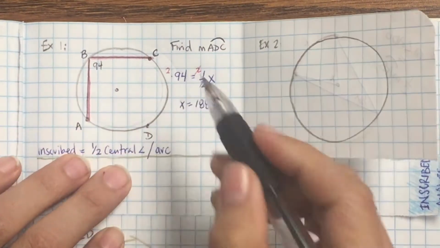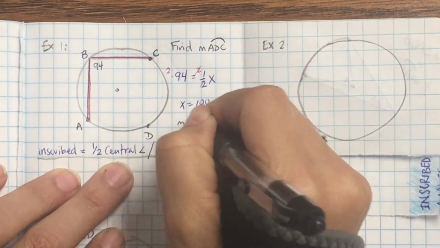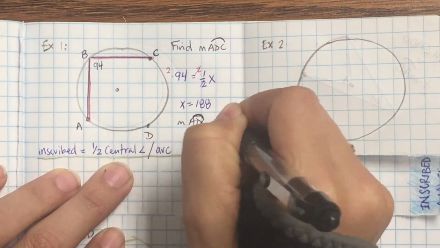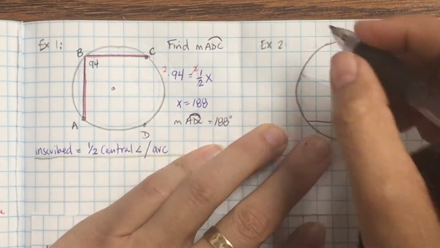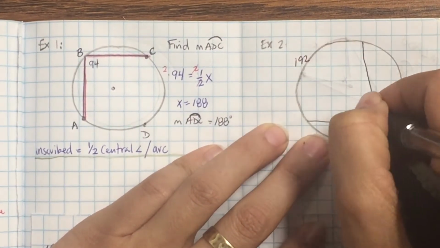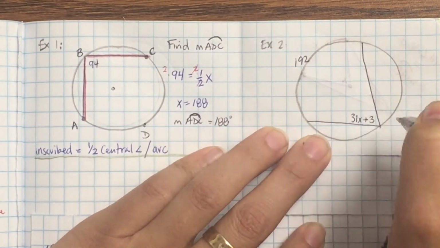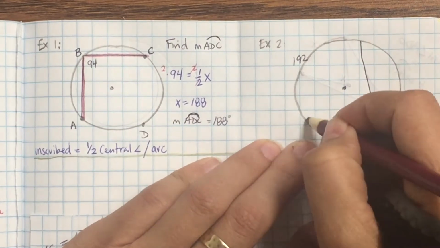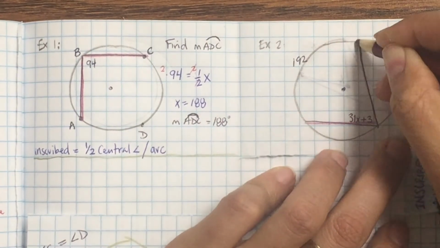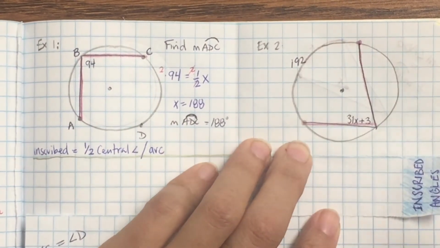If you didn't get it, don't worry. Just kind of pay attention. I'm going to do it again. So the measure of the arc is 188, which is the same as the central angle. So let's do another example. So this time we've been given the arc measure is 192 and the inscribed is the equation. So again, make your tracing. So those are my 2 starting points.